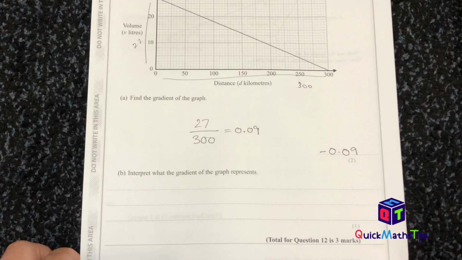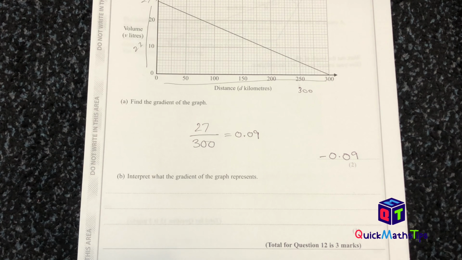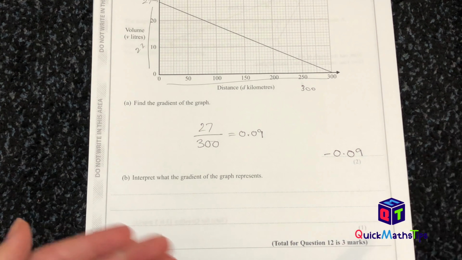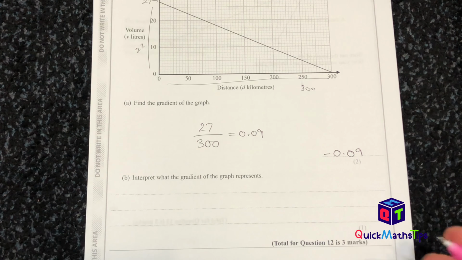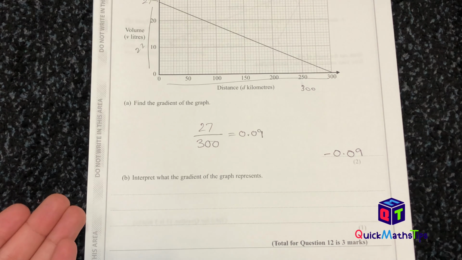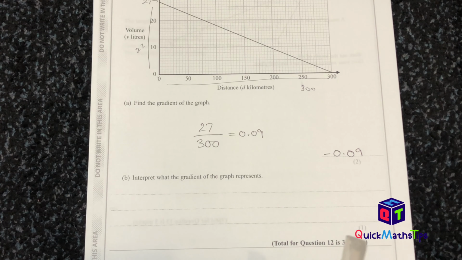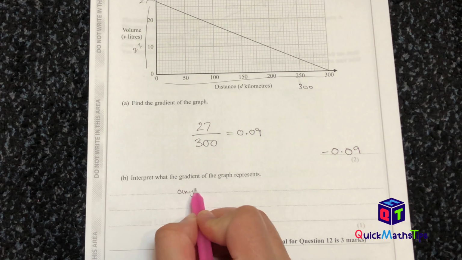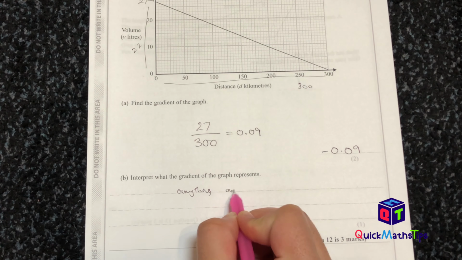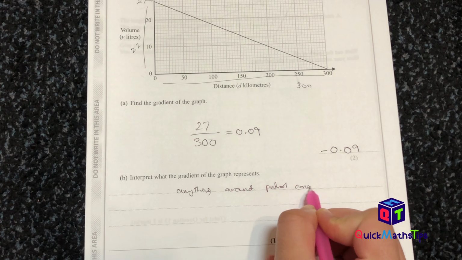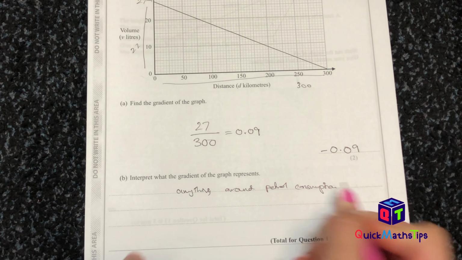Interpret what the graph represents. So there's anything you can really say about petrol and how far. So we're talking about the more you drive, the less petrol you have in the car. So anything around the word petrol consumption. Okay, so the more petrol you use, the further you've driven. The further you drive, the less petrol you have left, okay? So anything around the lines around petrol consumption. Okay? Okay, well done, guys.